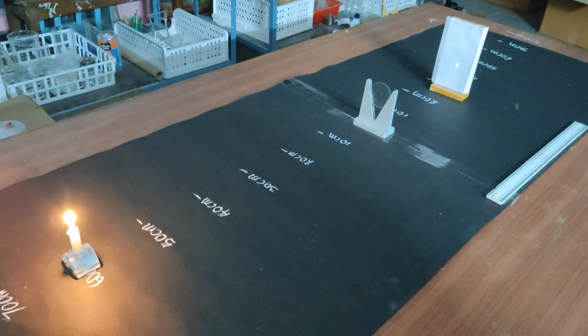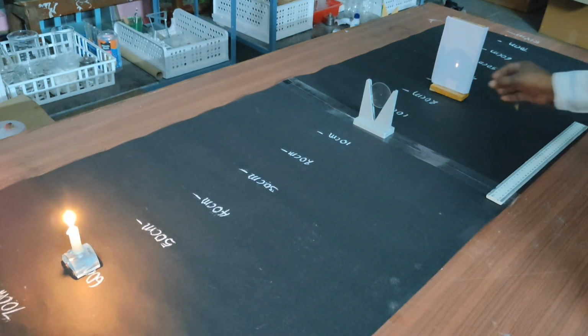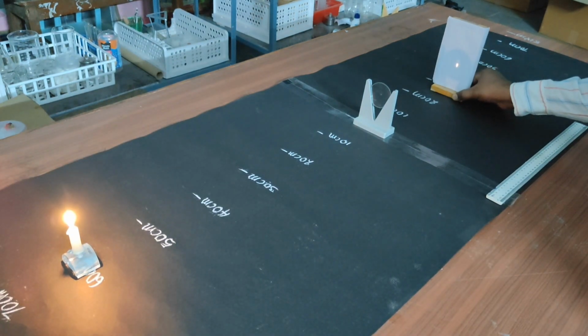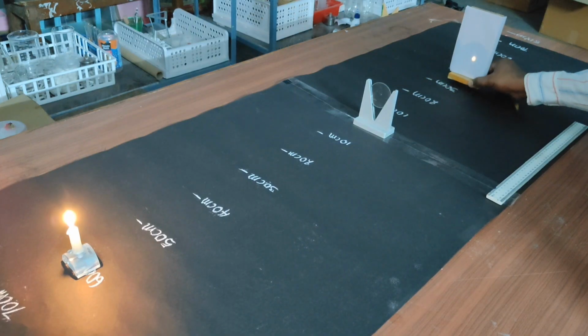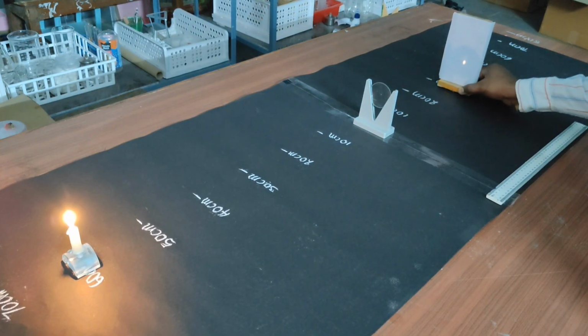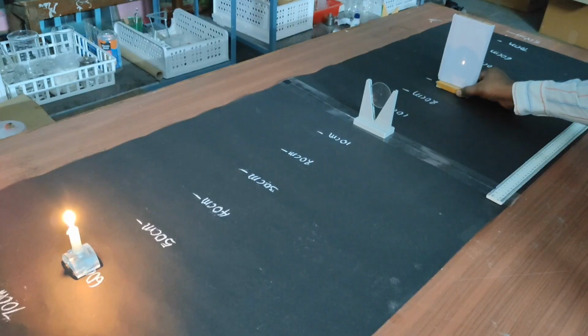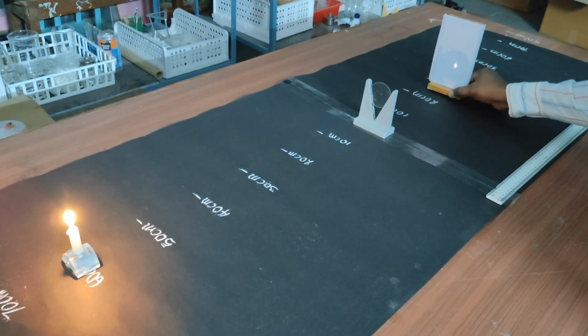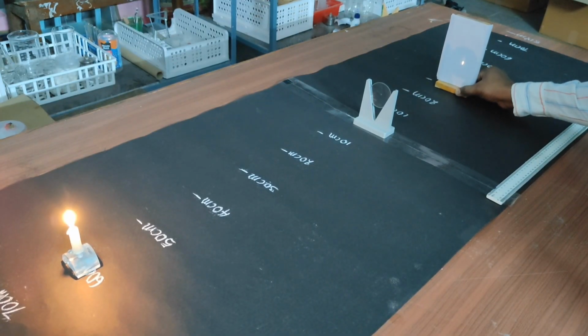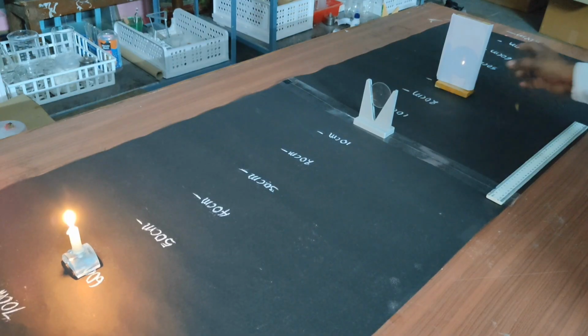Now object is placed at 60 centimeter distance and get the image. Adjust the screen until we get the clear image. See here, blurred image. Here we are getting the clear image of the flame on the screen.